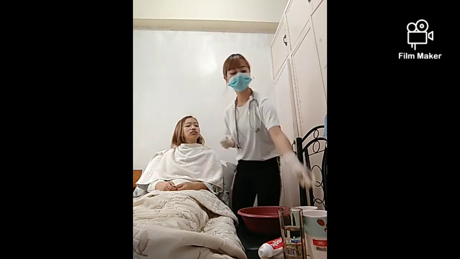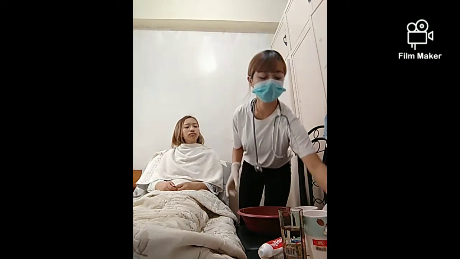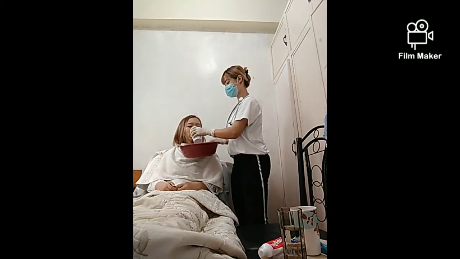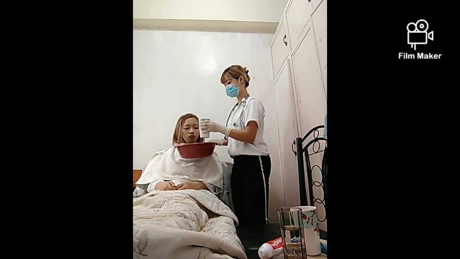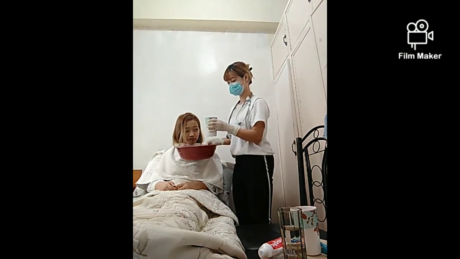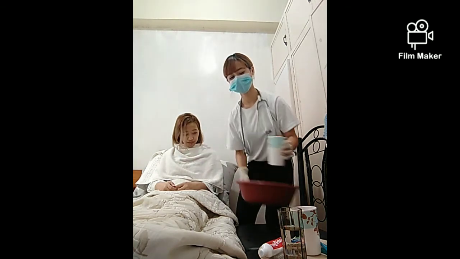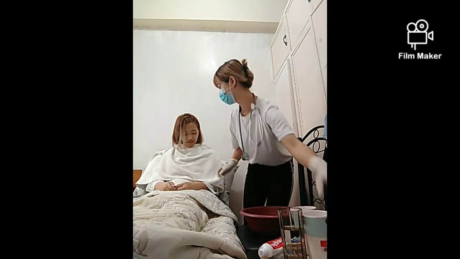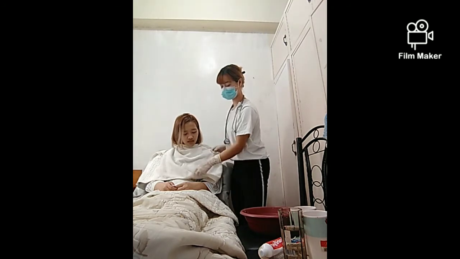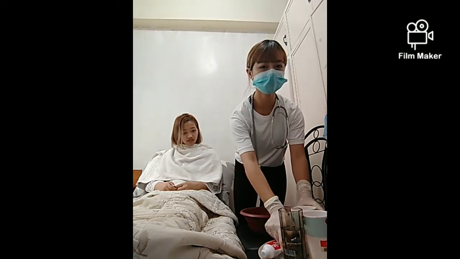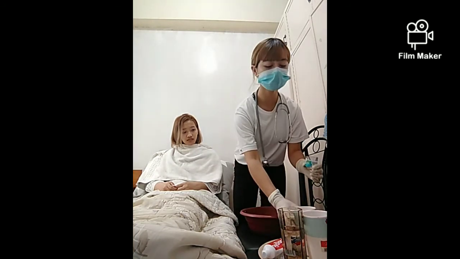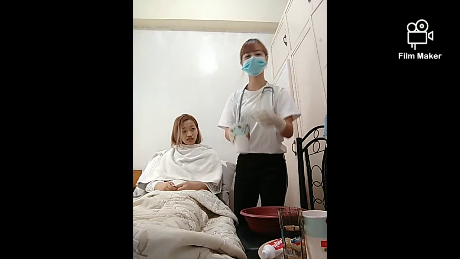Okay. After that, I'm going to place it here and then wash the mouth of the patient. Okay, and then we have here a mouthwash, and we're going to add water.